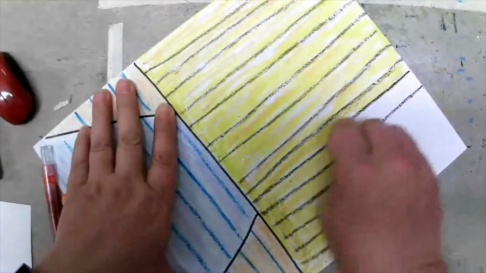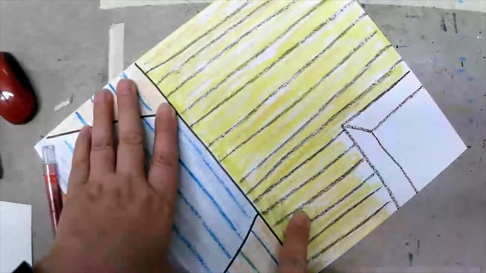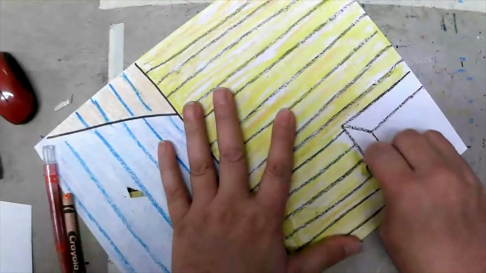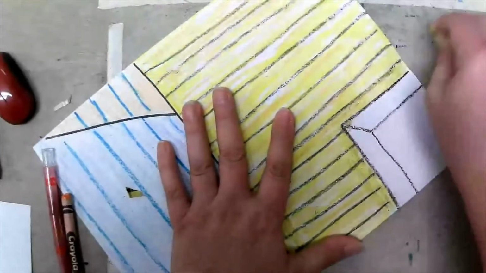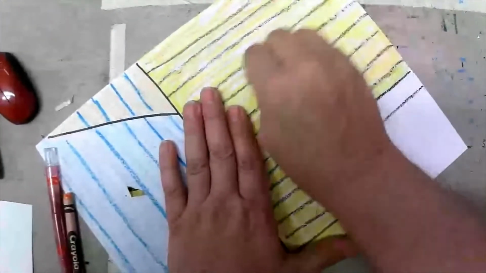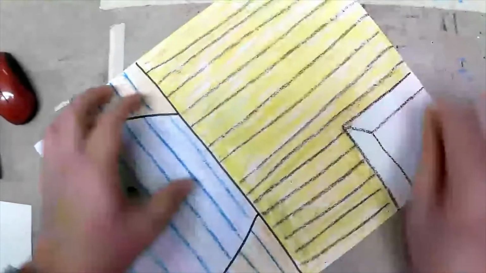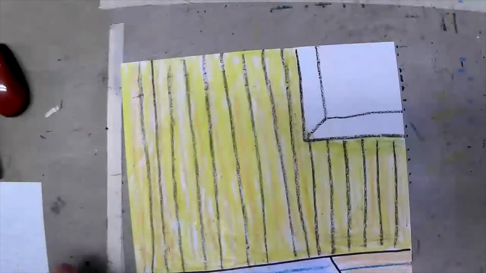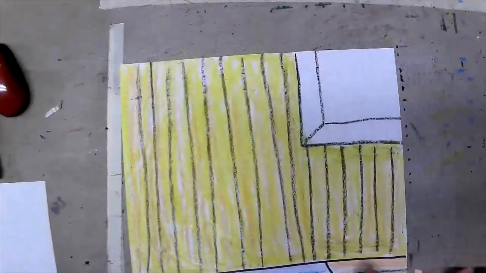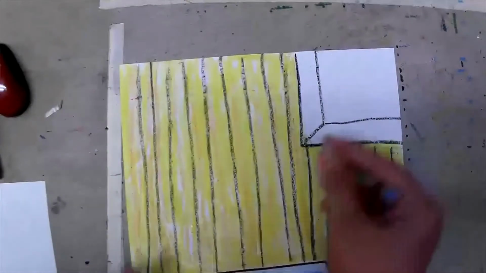And you notice that the black kind of smears when you try to color over it sometimes. So if I'd done the black in marker, I could just color over it and it wouldn't even hurt it. Okay, stuff rolling everywhere. And I said I was going to create a winter scene outside.